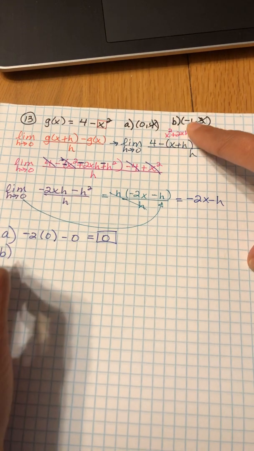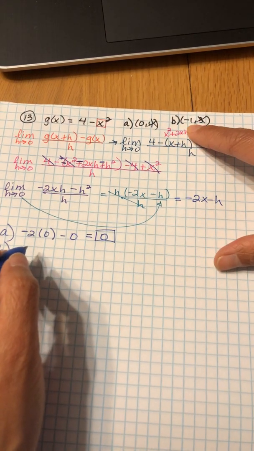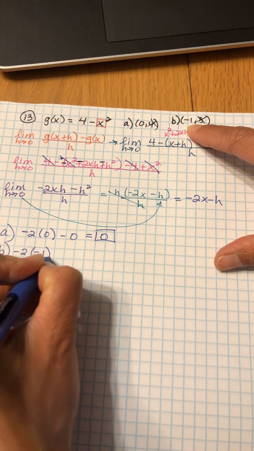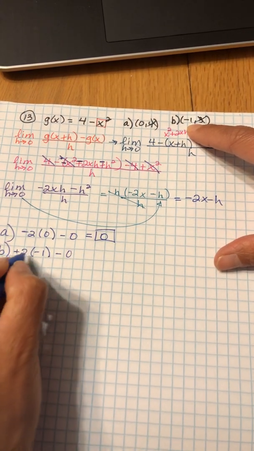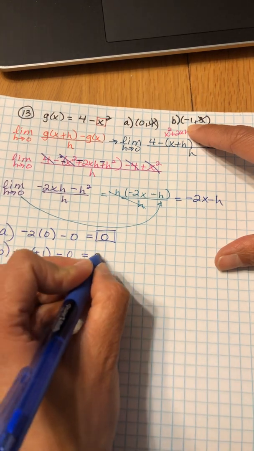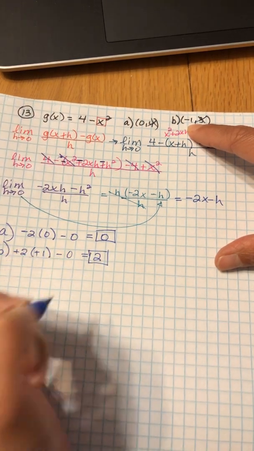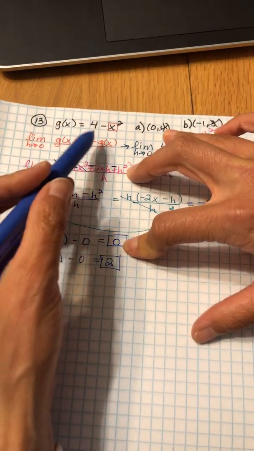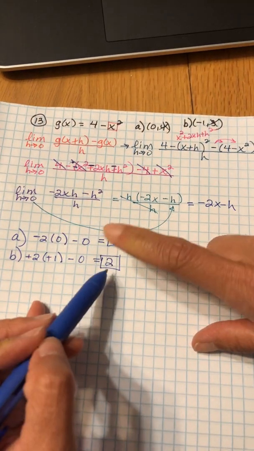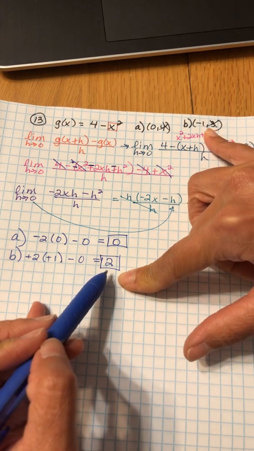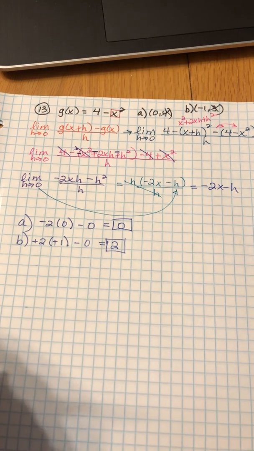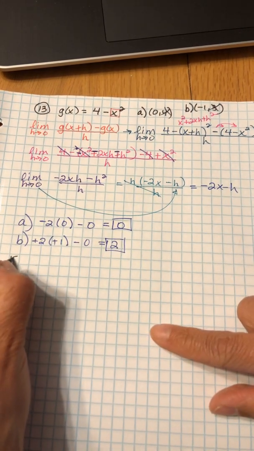For part B, I do the same thing, but this time for x, I'm plugging in a negative 1. So negative 2 times negative 1 minus 0. Negative times negative is positive, so this ends up being positive 2. So the slope of the tangent line at the point 0, 4 to this function is 0, and the slope of the tangent line at the point negative 1, 3 is 2. So that was 13. We have 2 more problems left to do.